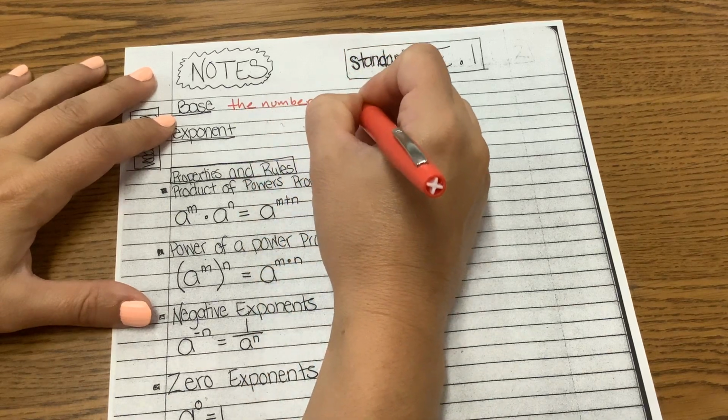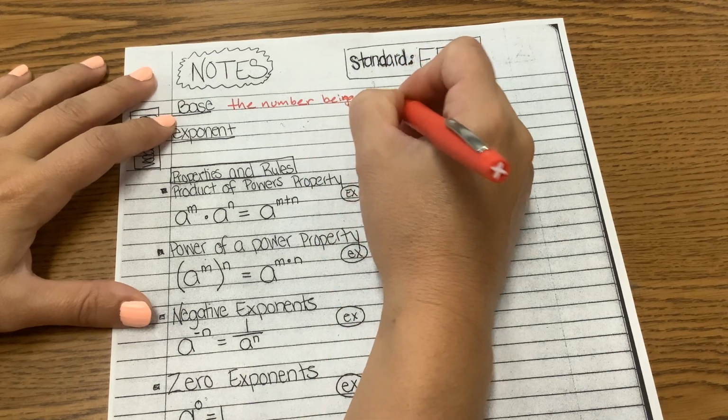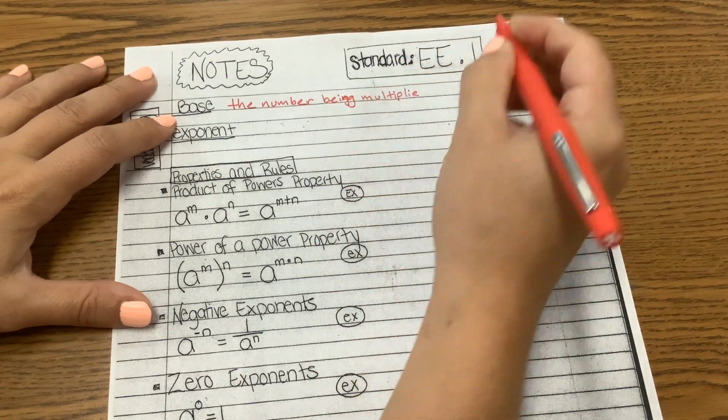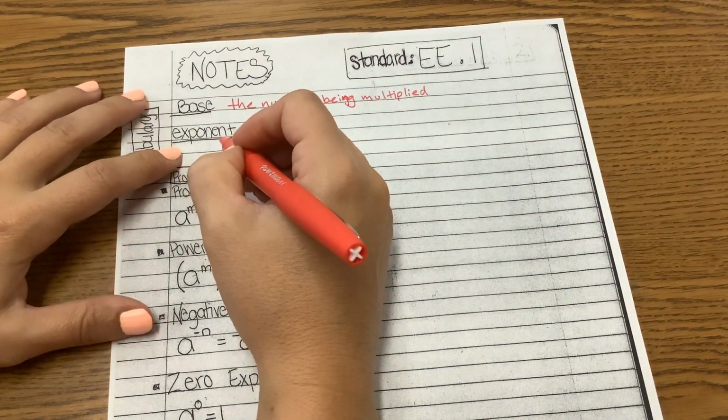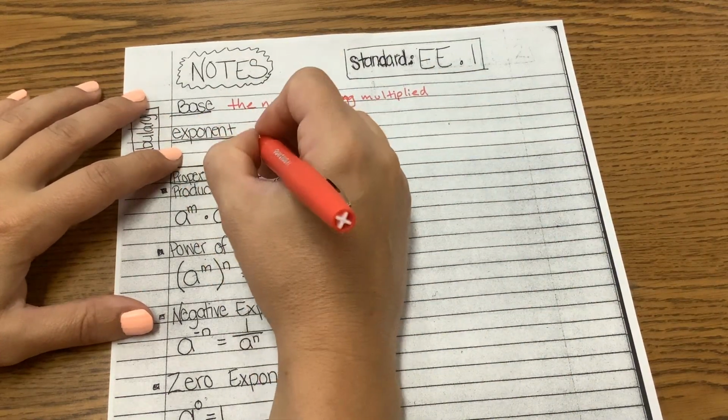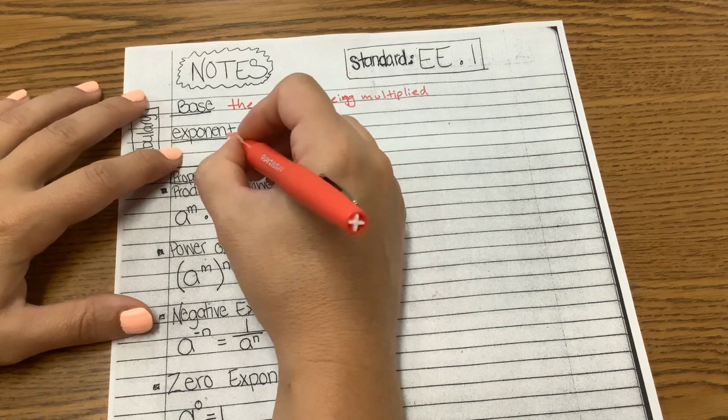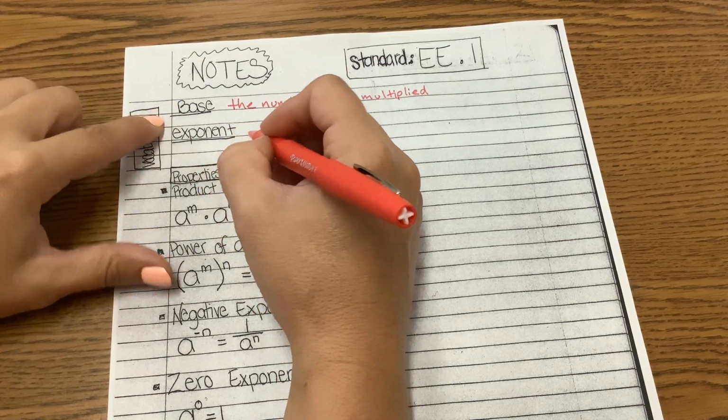is the number that is being multiplied. The exponent is the value that tells us how many times the base will be multiplied by itself.